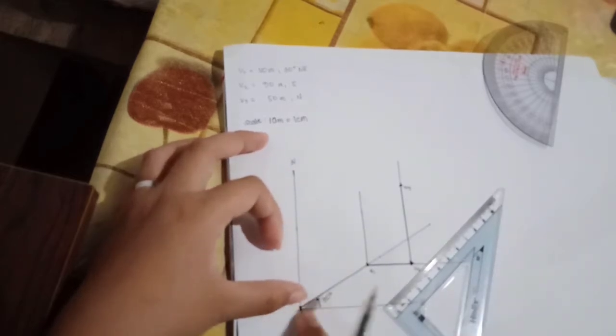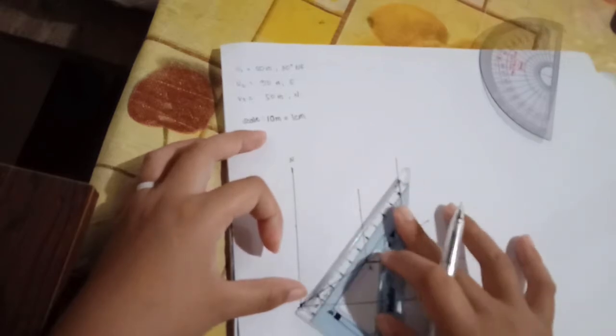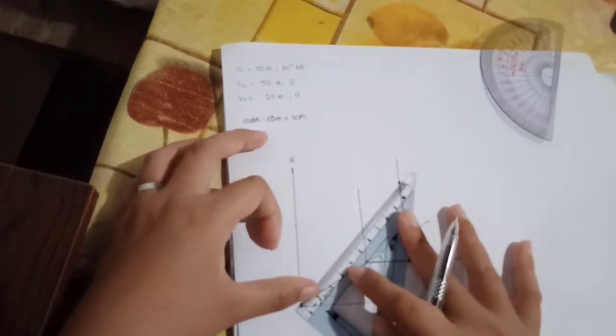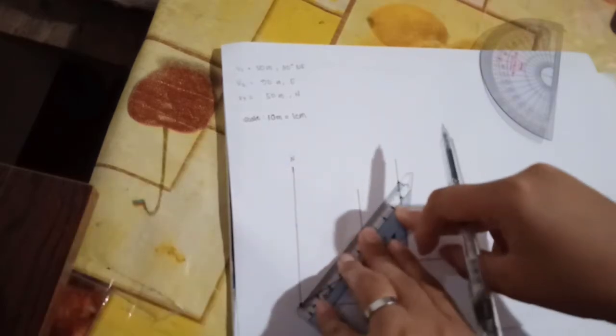Now we are going to measure from the tail of the first vector to the head of the third vector. We will measure it according to our scale also.